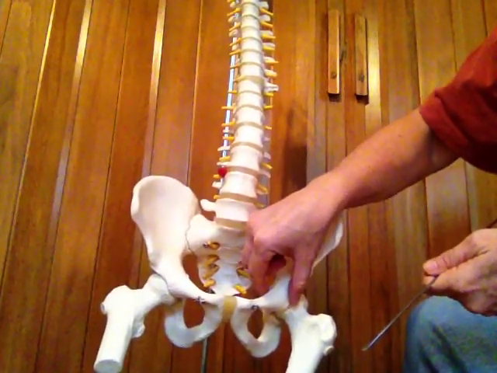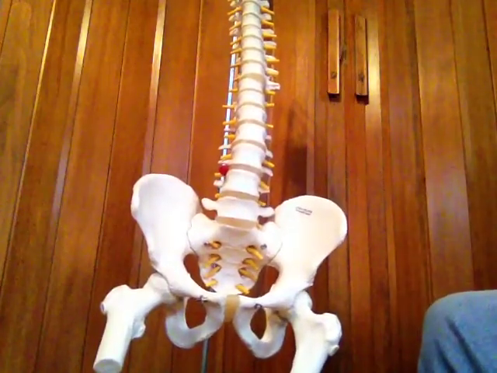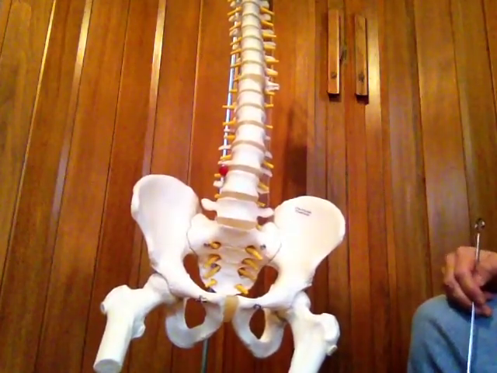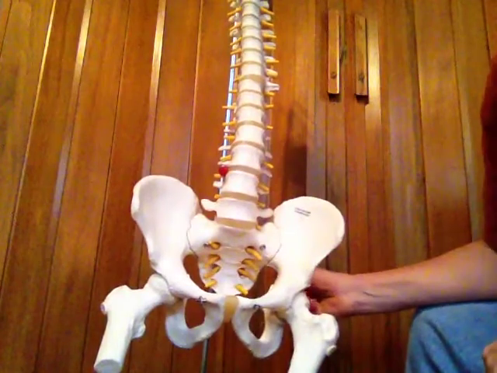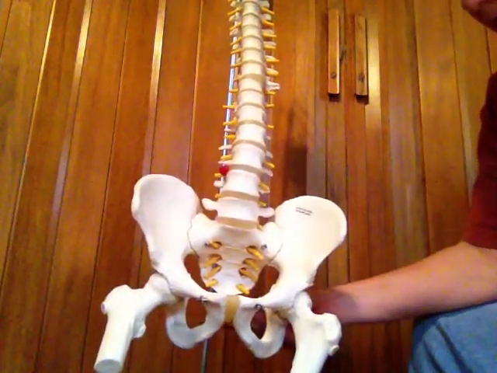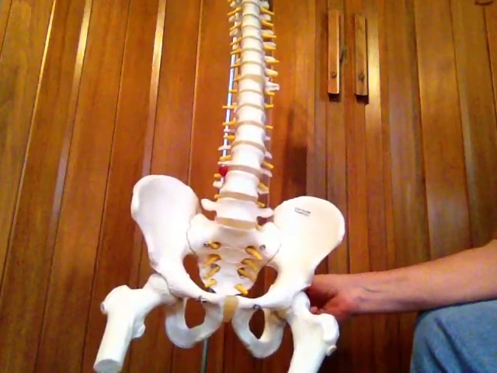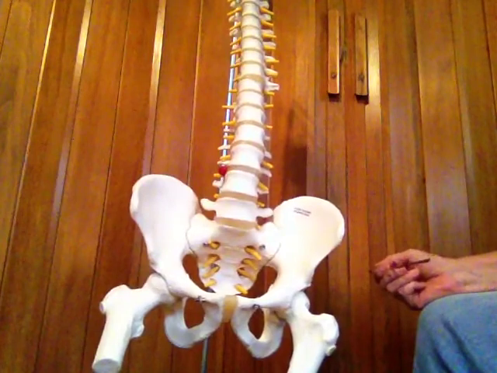This would be the part that connects into the acetabulum and is part of the hip socket. You have a nice big hole right here on either side that's just above the ischial tuberosity, and this is called the obturator foramen.